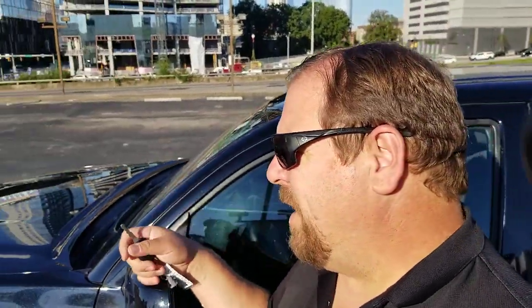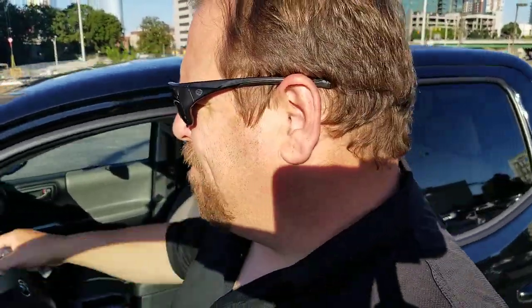I wanted to show you guys something that I got to thinking about and never showed you before. What I'm going to show you here is about changing the center screen on the Tacoma to do whatever you want it to, which is actually a really good feature. So what I'm going to do is show you this here. Very easy to do, like I said.